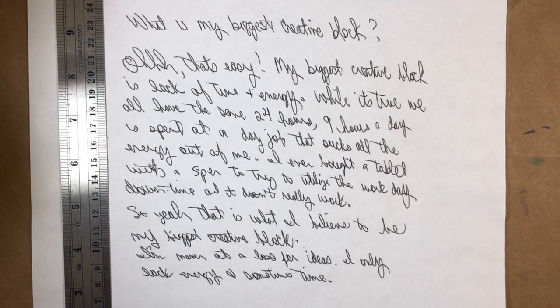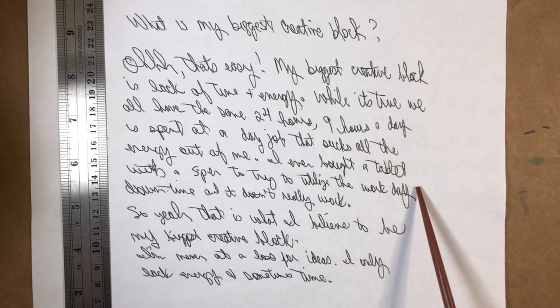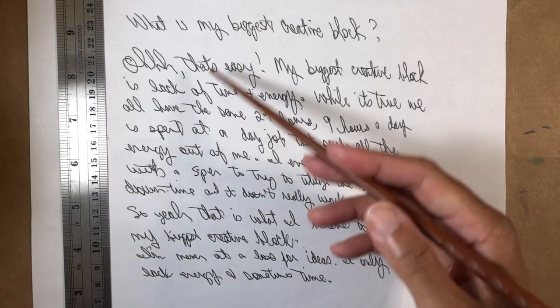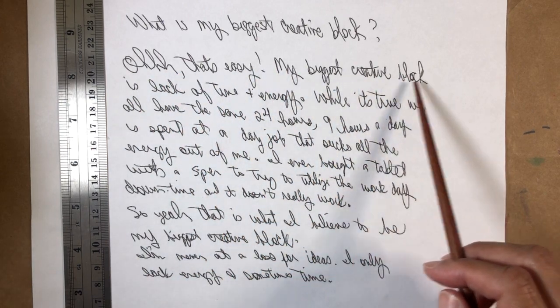Now, one of the things that could be happening is just that you are using your time incorrectly for your creative style. And so when I look at this sample, one of the things that stands out is the variable baseline.